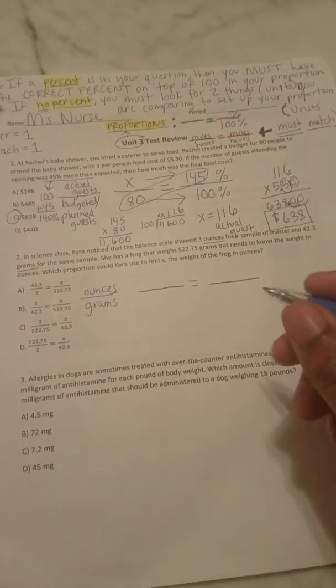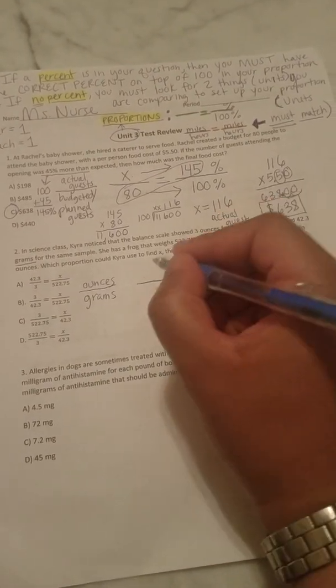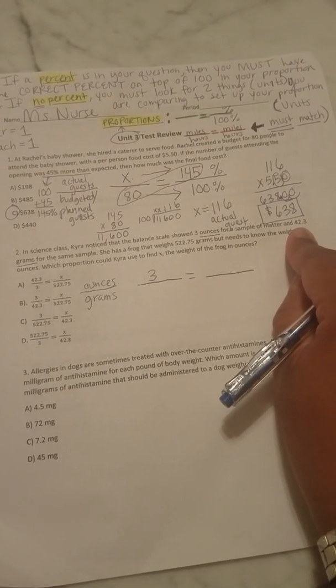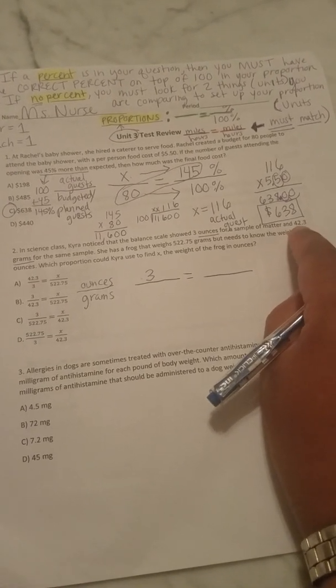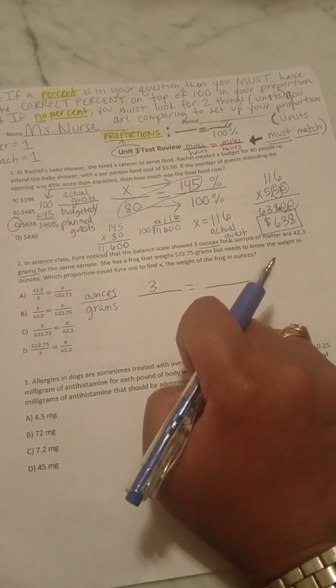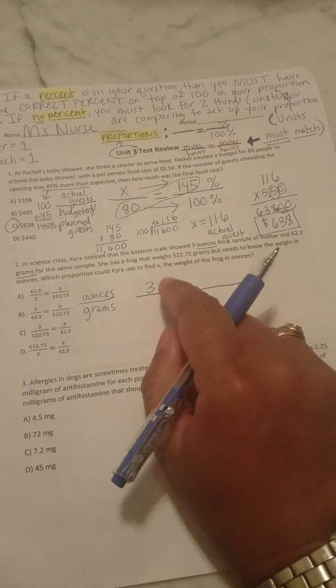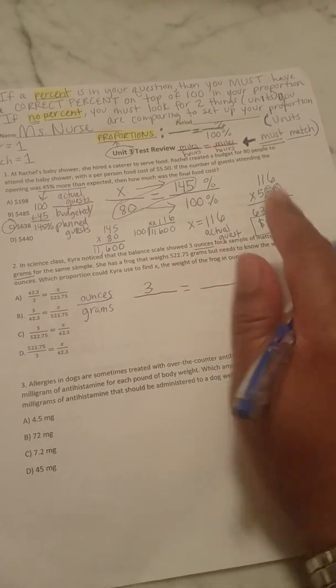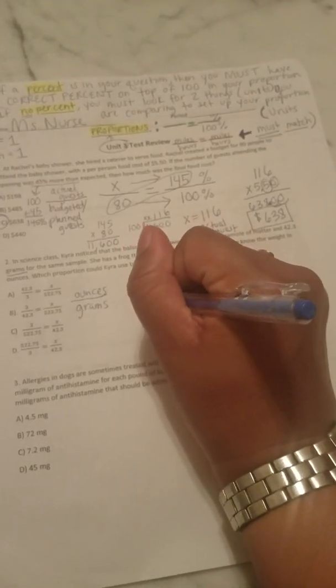So my 3 would go with ounces, and my 42.3 would go with grams. Just know that they go together, so they should be in the same fraction. So usually I'll say same sentence, same fraction, so that way you know what goes together. So the 3 has to go in the same fraction with 42.3. They have to go together. If I don't put it like that, I'll get it wrong.